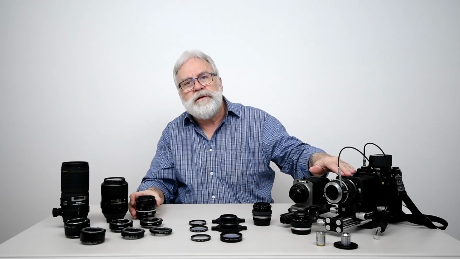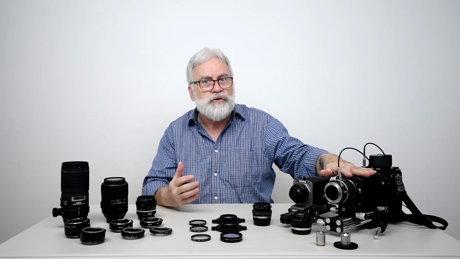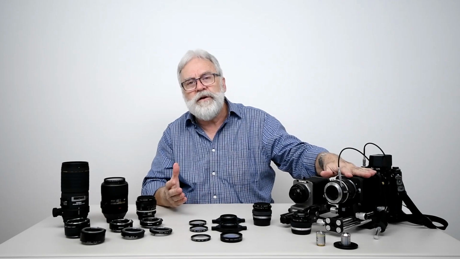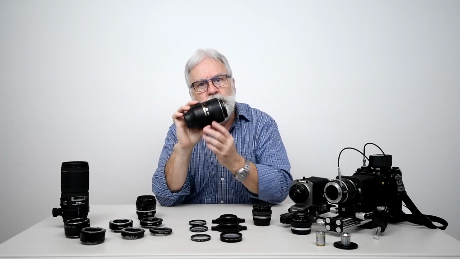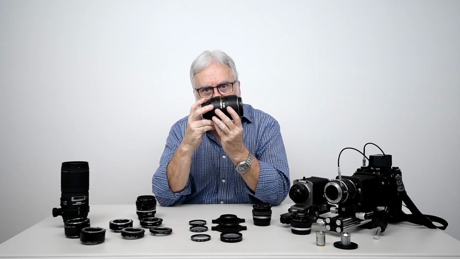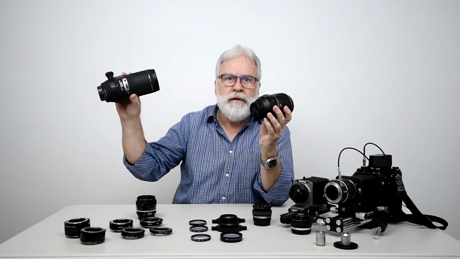This lens, I mainly use it when I work with the Bellows, because Bellows or extension tube give you better results with short lens than with long lens. But if you want to take picture of live subject like fly, like a butterfly or grasshopper, whatever, I recommend you to use a longer lens. This one is a 105 millimeter lens, and this one is a 180 millimeter lens.